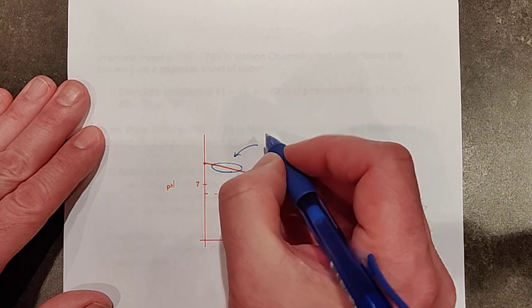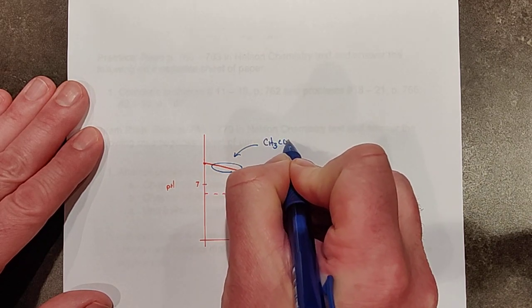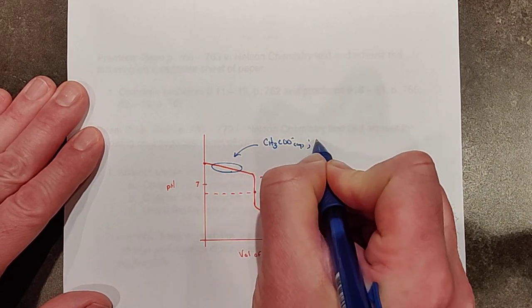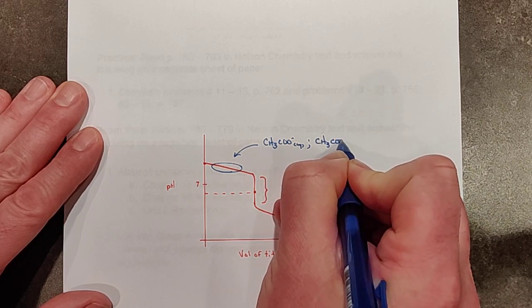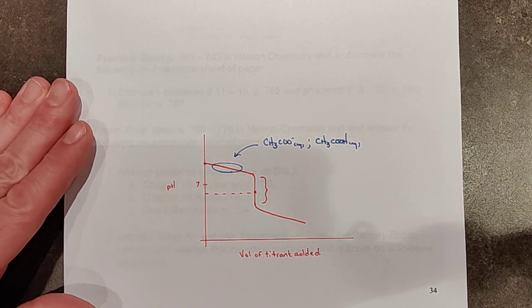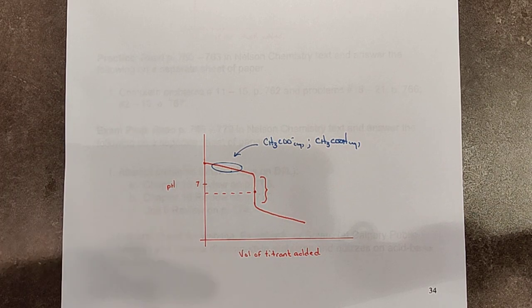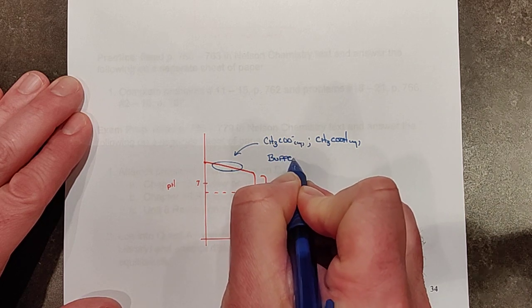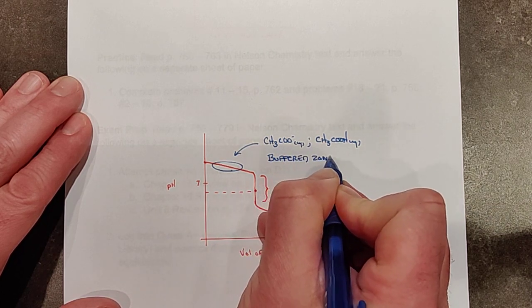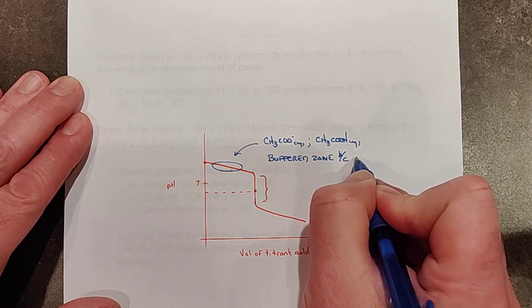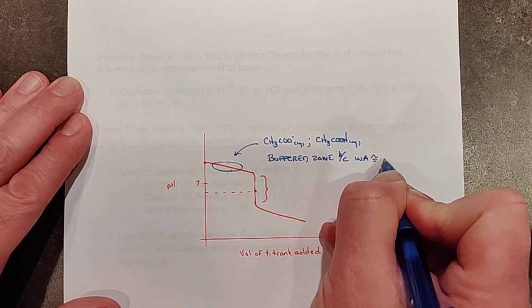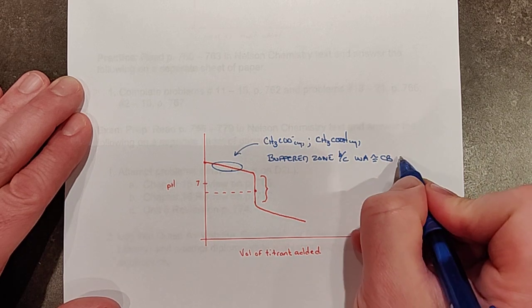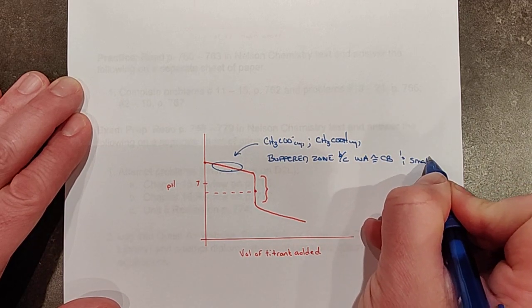So down here, I have CH3COO aqueous, and I have CH3COOH, both in the solution. I have a weak conjugate acid base pair, or in the order in which we look at this one, a base conjugate acid pair. Okay, so this is called a buffered zone because you have a weak acid relatively equal to a conjugate base in solution and small pH changes.